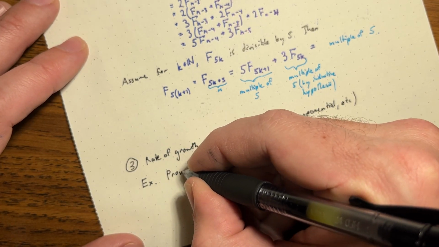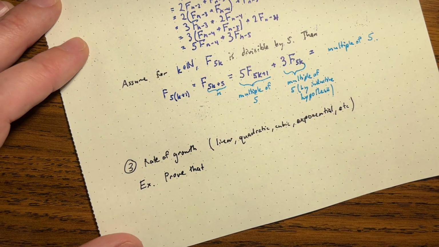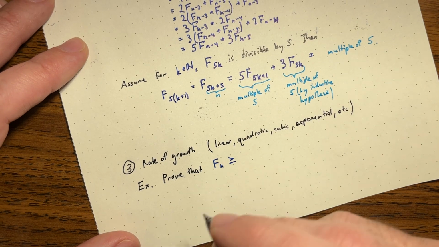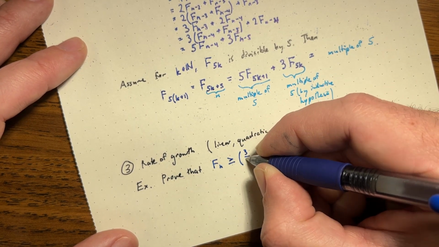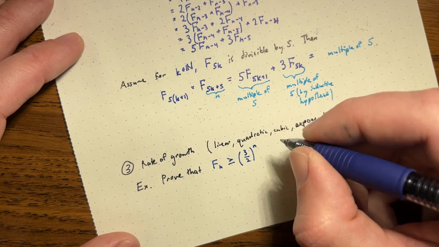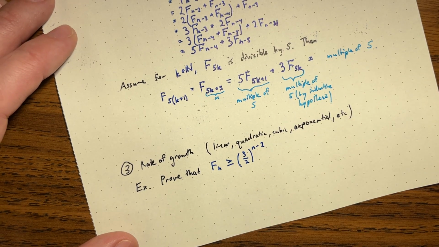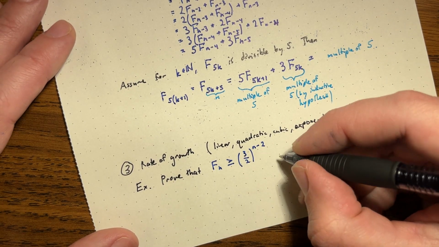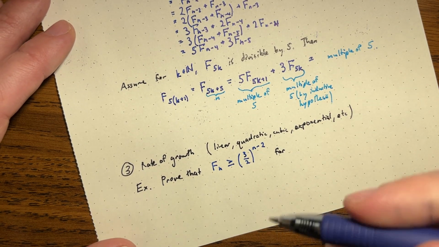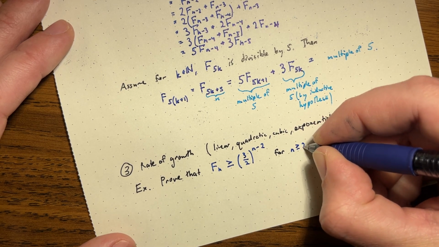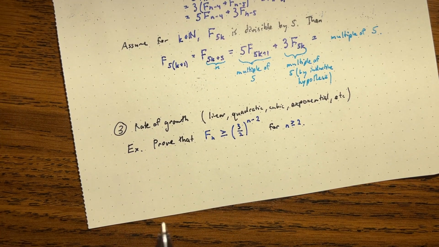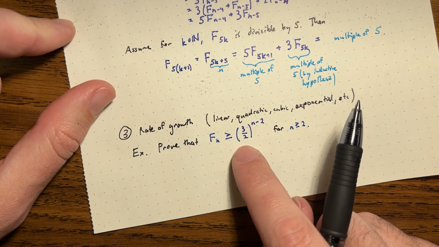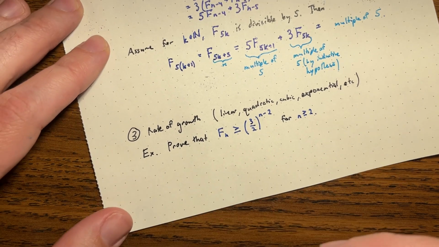So let's prove that. This will be a good one. Prove that f of n is greater or equal to 3 halves. Don't ask me how I got that number. 3 halves, 1.5, to the n minus 2, which is an exponential function in n. And this holds for n greater or equal to 2. So it's at least an exponential growth rate with the base 1.5.